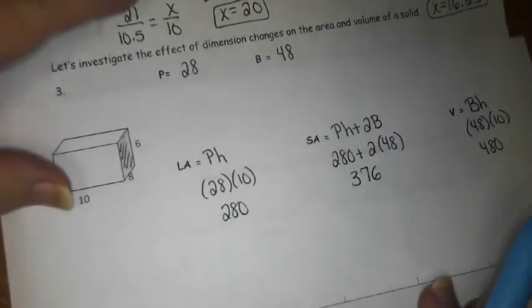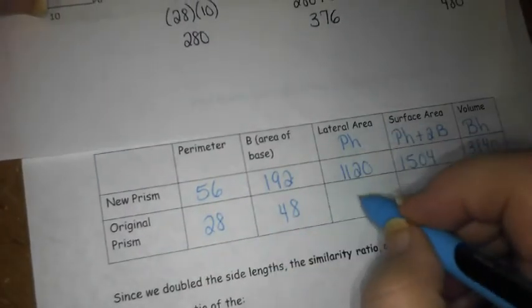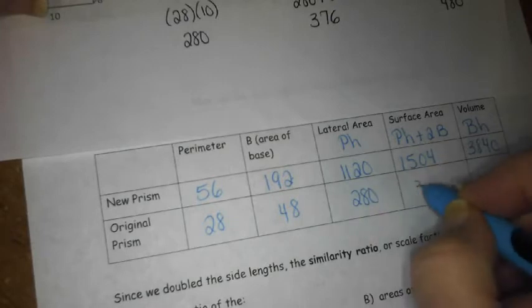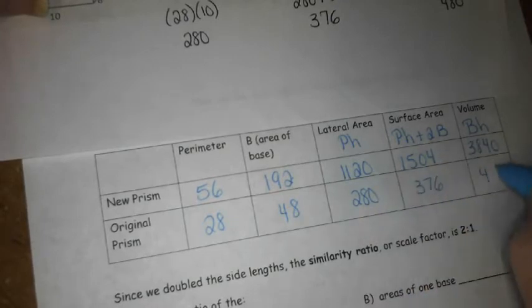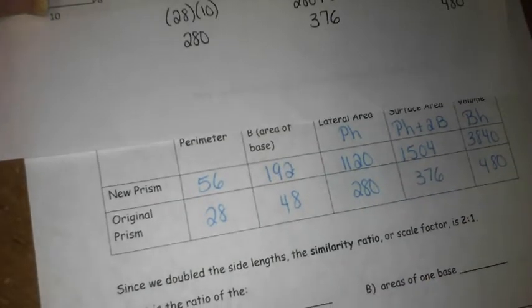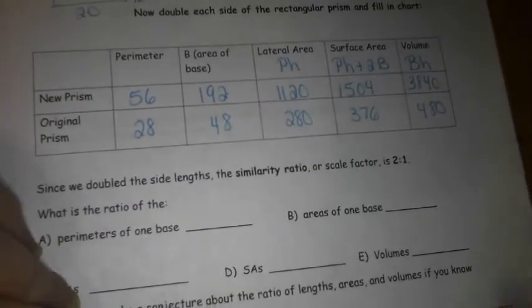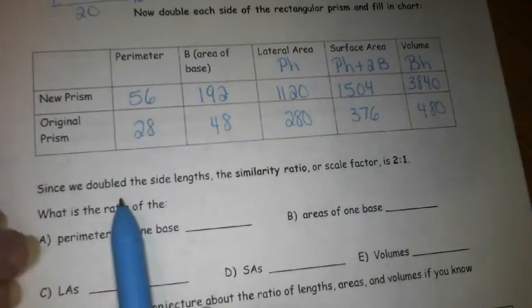All right, now I'm going to go back to my other paper and fill in the original data, which I had here. Perimeter was 28, capital B is 48, 280, 376, 480. So I just filled this information in from the previous page. Now, let's see what happened if I doubled every dimension of my rectangular prism.